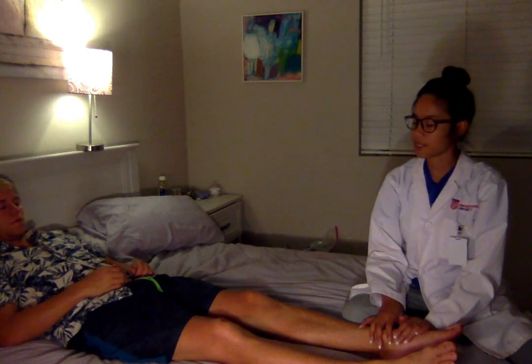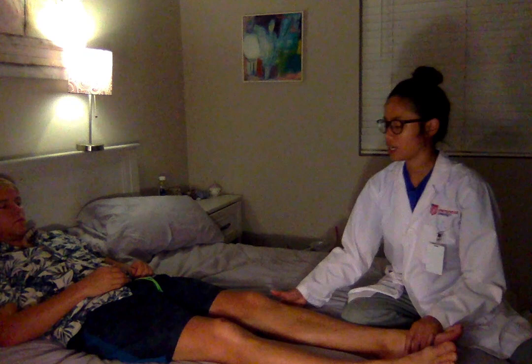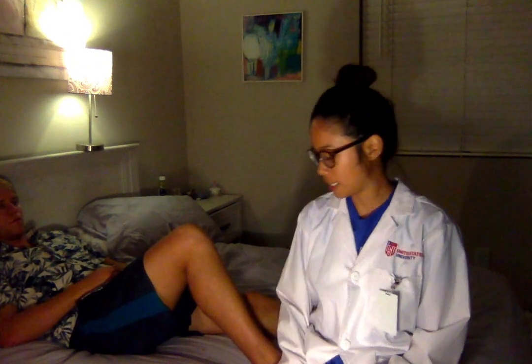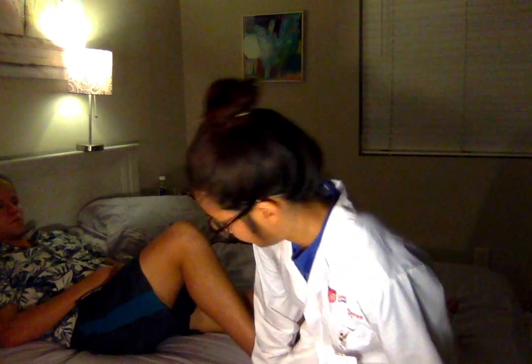After this, we're going to go ahead and do a Drawer test. Basically, I'm going to have the patient stay in a supine position. We're going to go ahead and flex the knee about 90 degrees. We'll start off with this foot. For this test, the examiner lightly sits onto the foot to support the patient's leg. So I'm going to be sitting on the patient's foot as the knee is flexed.